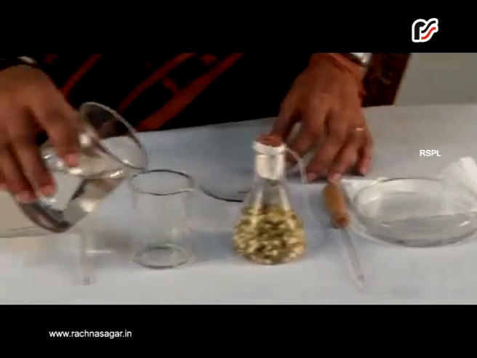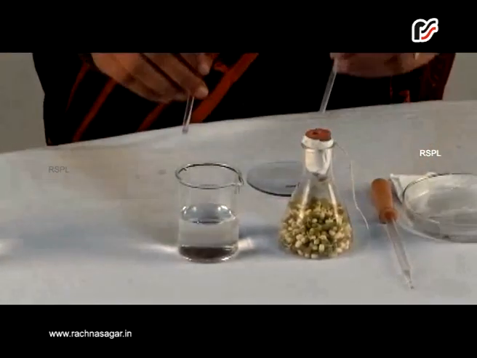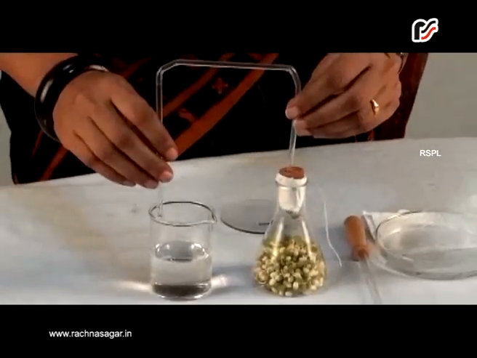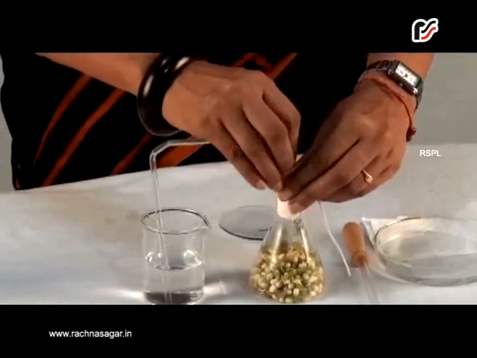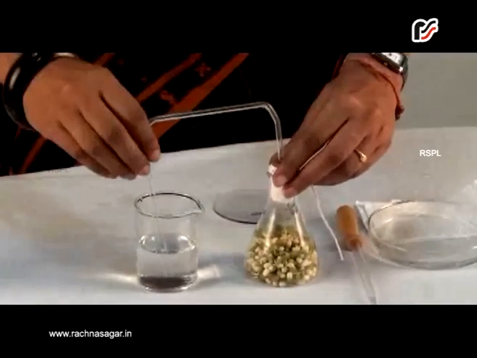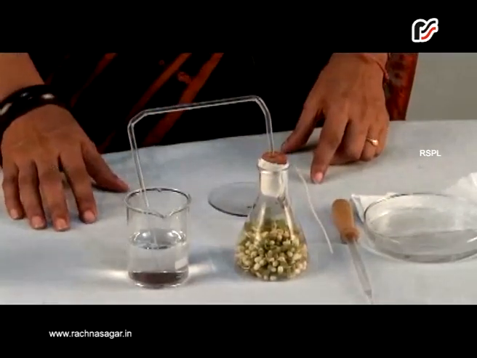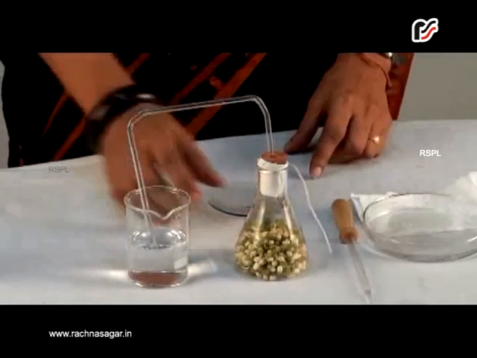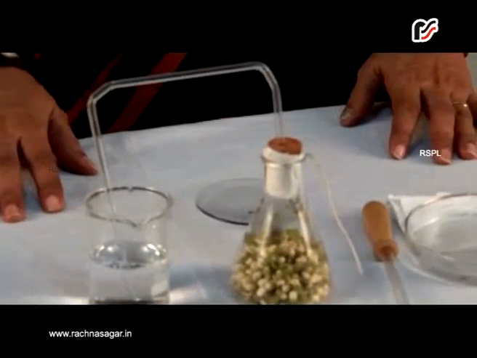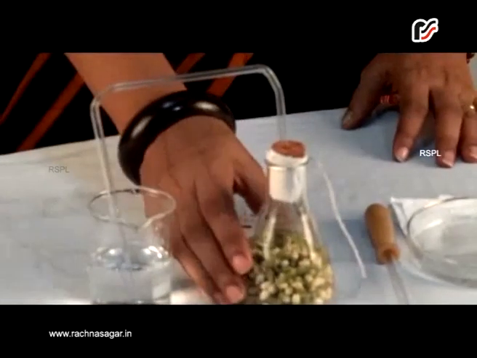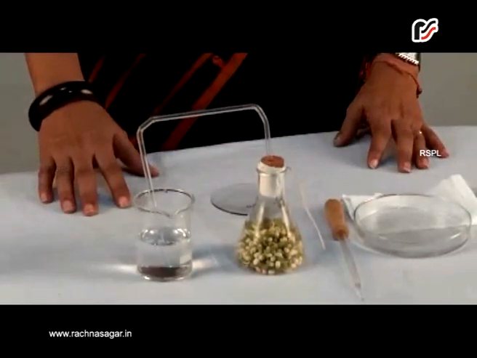Now put some water in the beaker, and with the help of this bent tube, one end should be inside the cork, and the other end should remain immersed in the beaker. This setup should be kept for at least half an hour so that we can observe. The amount of germinating seeds should be more so that the respiration rate is higher.